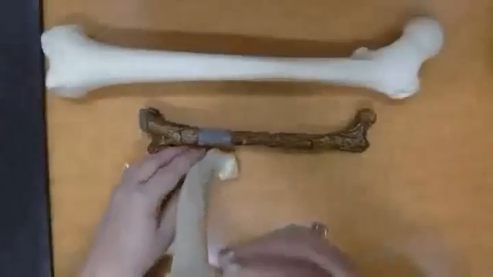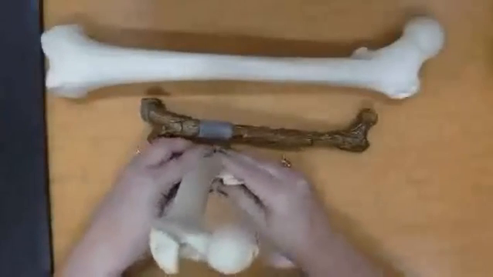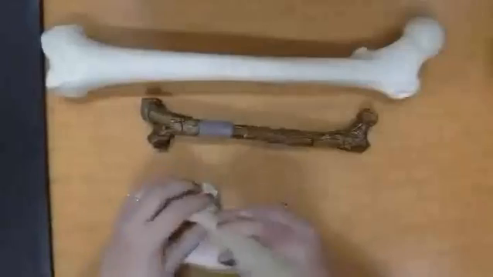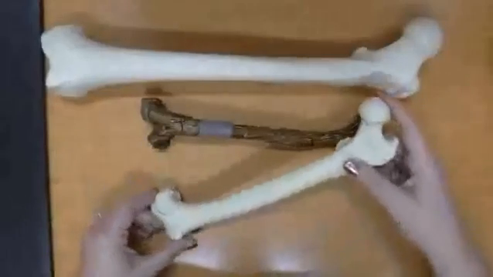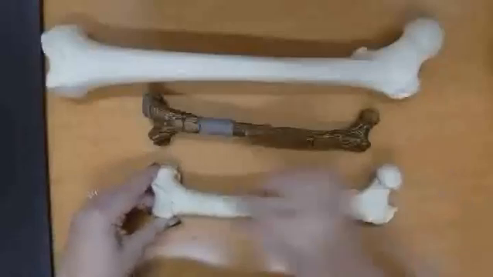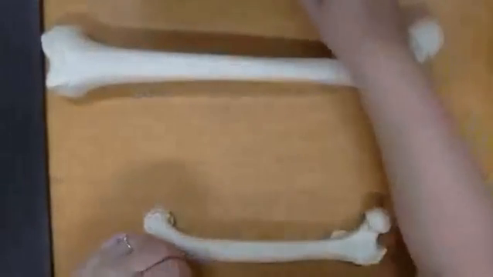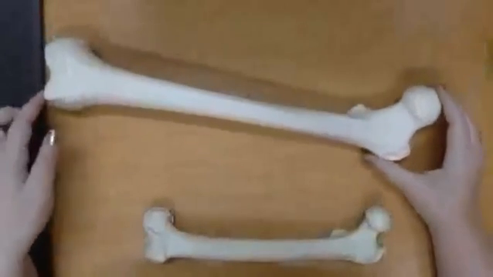So it's going to come straight up and down as we're looking at it. So if I hold it vertically, okay, I'm going to hold it like that, and I'm going to be able to see that the femur itself is straight up and down. It doesn't angle one way or another. So it's going to be very, very straight. I'll put this to the side for a moment.